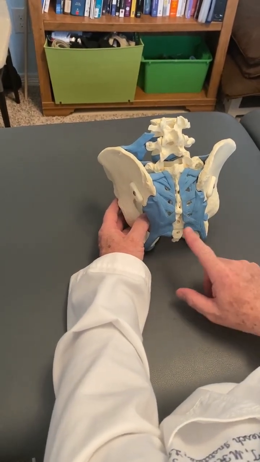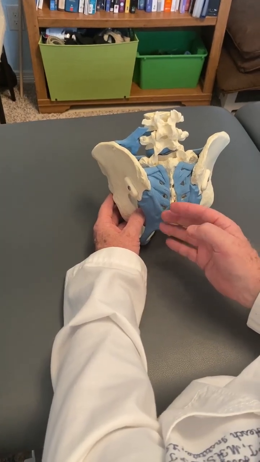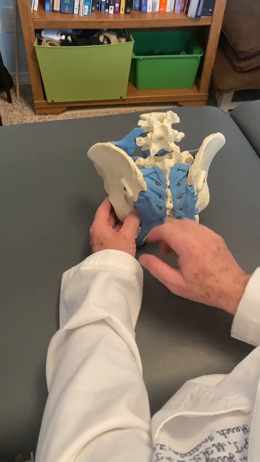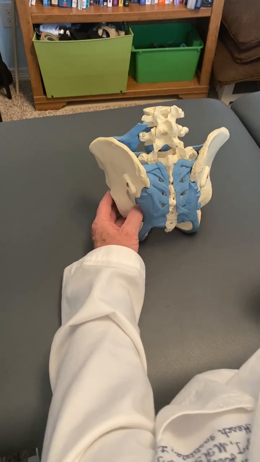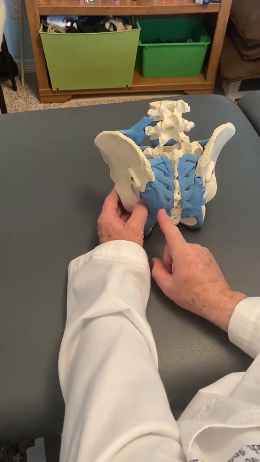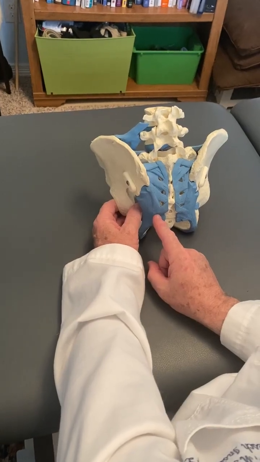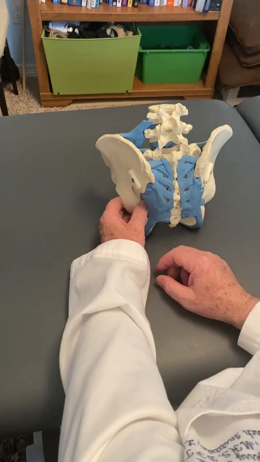Okay, so in this example, with the left lower quadrant being posterior, I name this pattern in which motion is blocked on the left lower quadrant, but nowhere else on the sacrum. I name it left lower sacral quadrant, prominent, meaning posterior, and stuck.